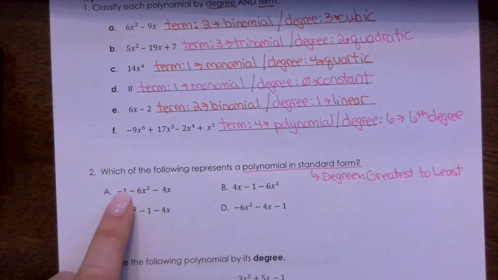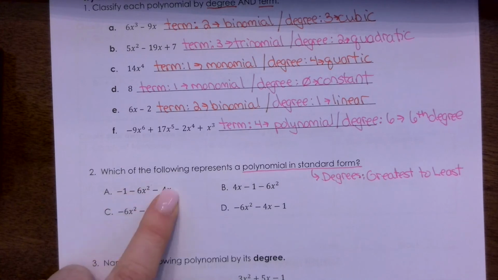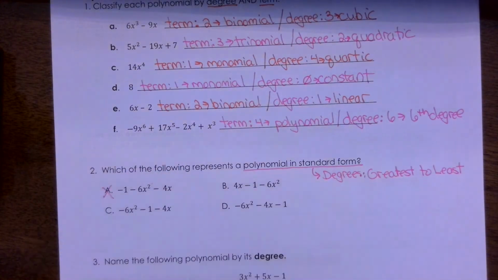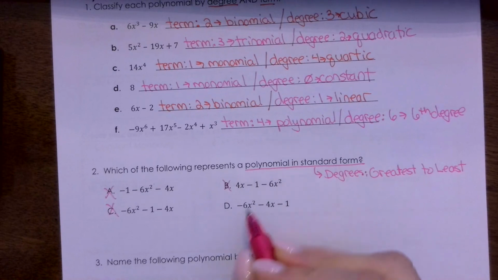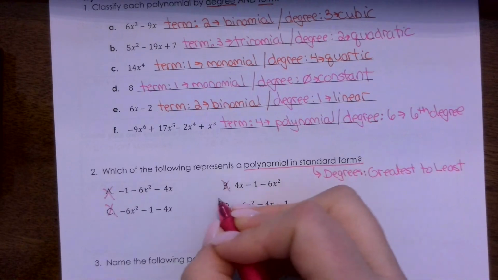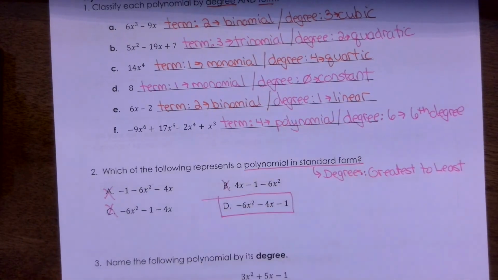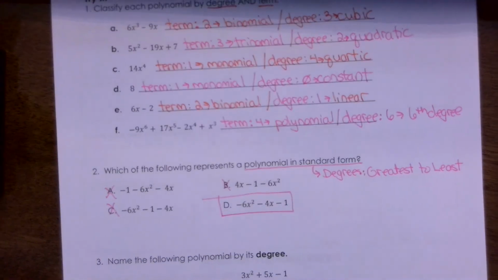This one has an exponent of 0, 2, 1. It's not A. C has an exponent of 2, 0, 1. Nope. B has an exponent of 1, 0, 2. D, 2, 1, 0. Your answer choice in standard form is D.